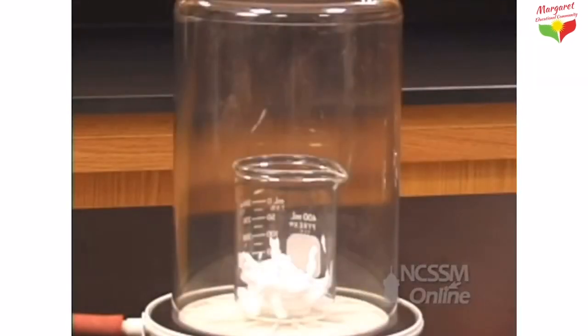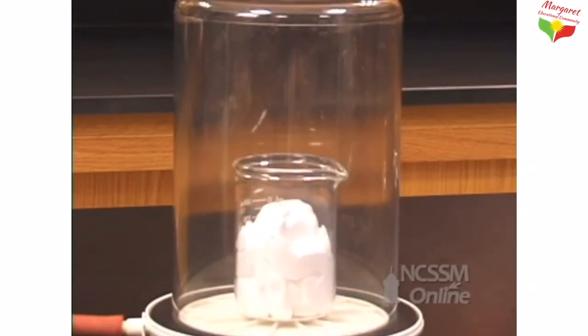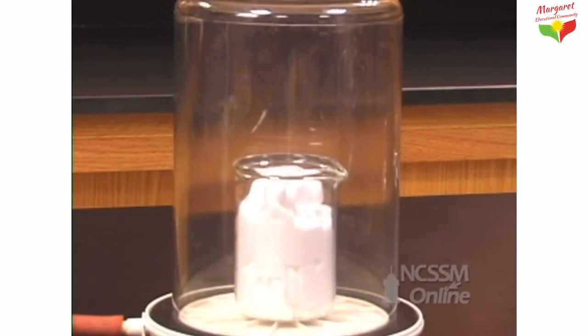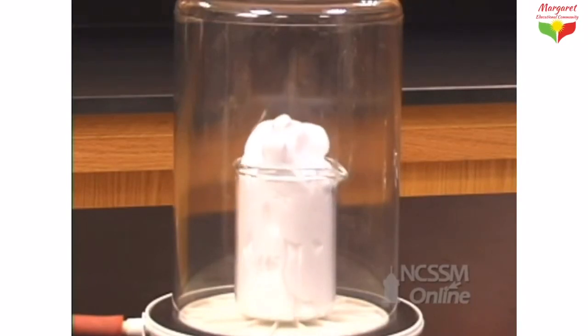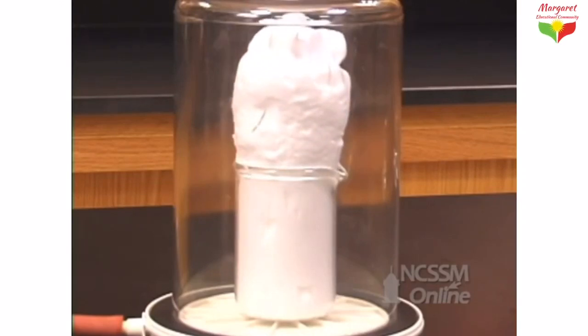In another illustration of Boyle's law, we will put some shaving cream into our vacuum jar. The shaving cream contains air trapped in a soap mixture. As we apply the vacuum, the pressure outside is decreased. The volume of the air is increased.